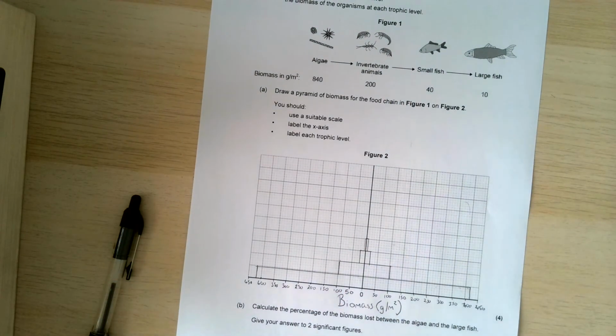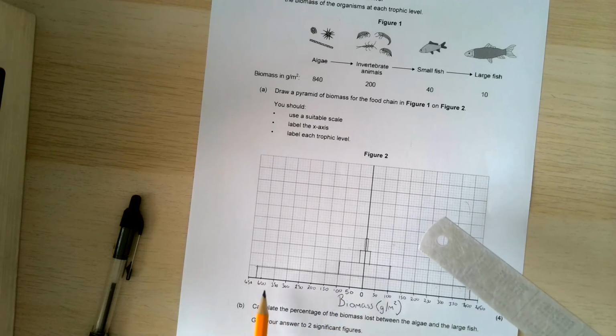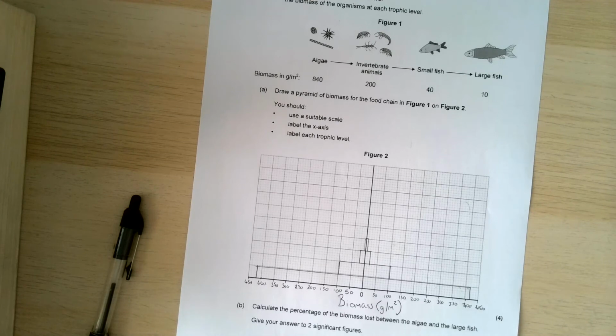Okay, so far I've got a mark for correctly labelling my x-axis. I have a mark for my appropriate scale. No, sorry, I have 1 mark for both of those things. So your appropriate scale and biomass being labelled is 1 mark. My next mark is for all my bar widths being correct. I get 2 marks for that.